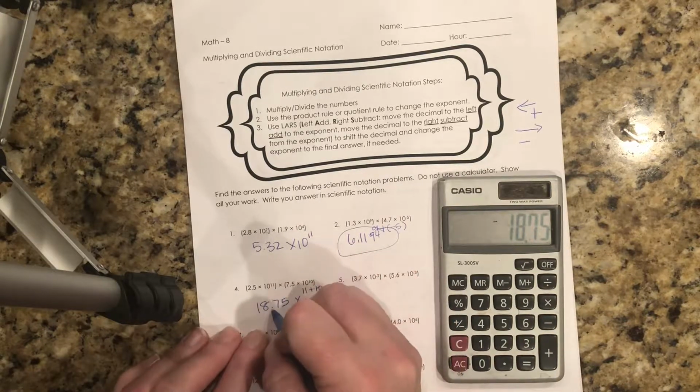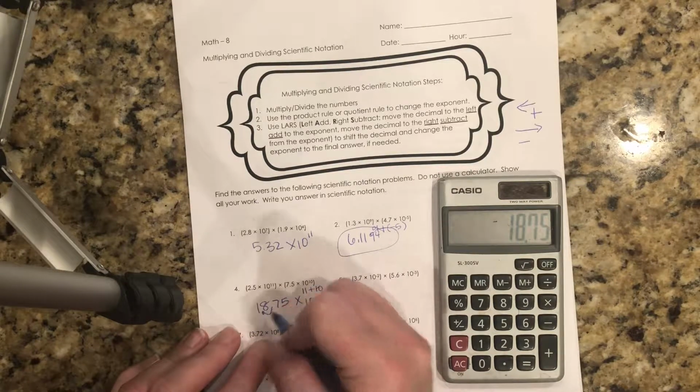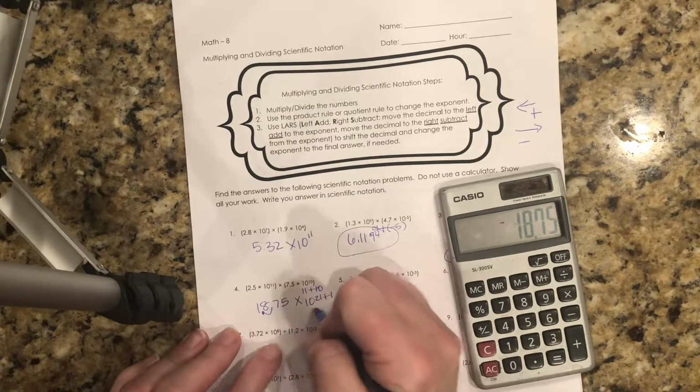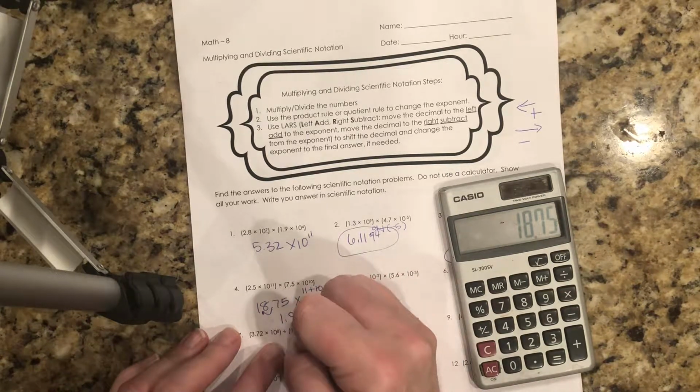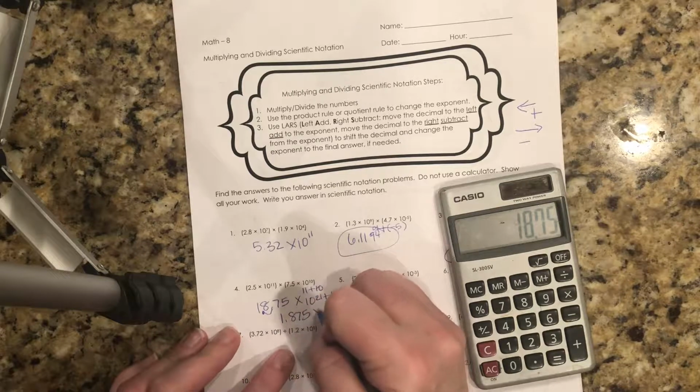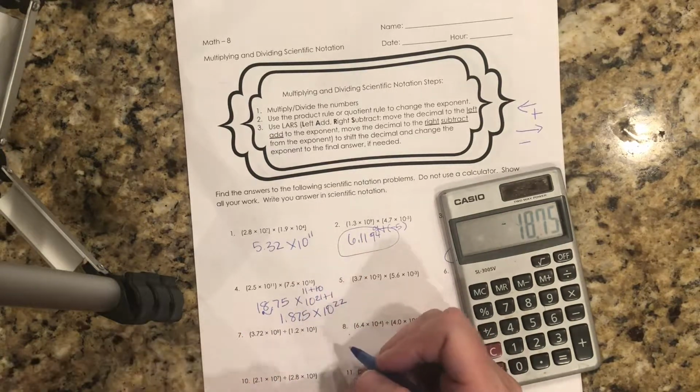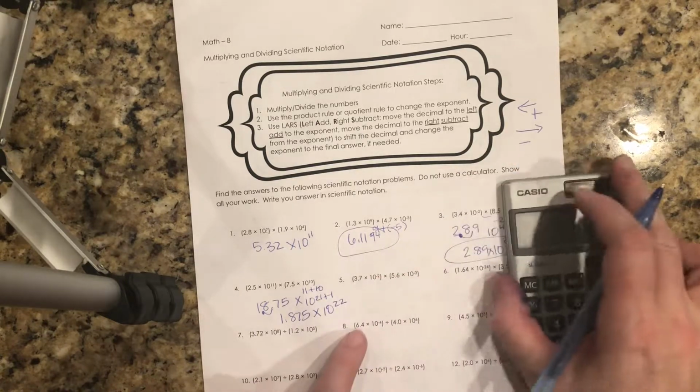But again, we have this problem that we have 2 digits here and we can only have 1. So again, I'm moving it 1 to the left, which means I have to add 1 to my exponent. So I have 1.875 times 10 to the 22nd. And that is how you would do number 4.